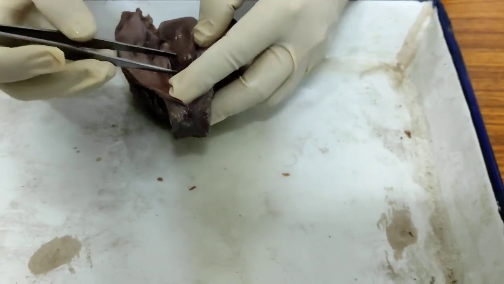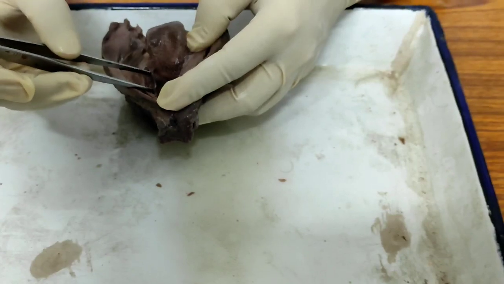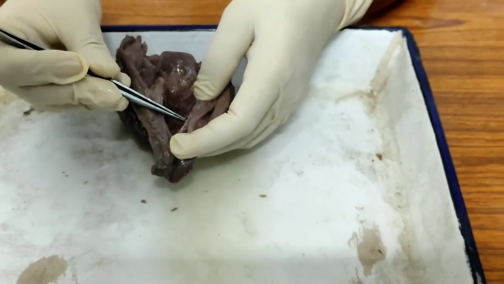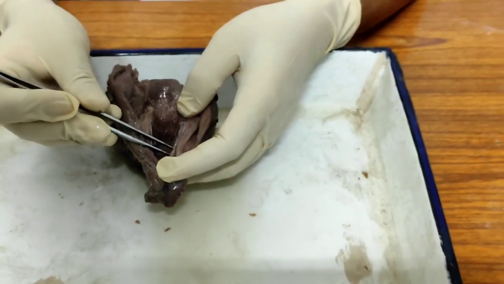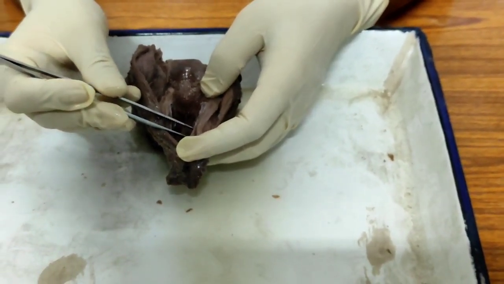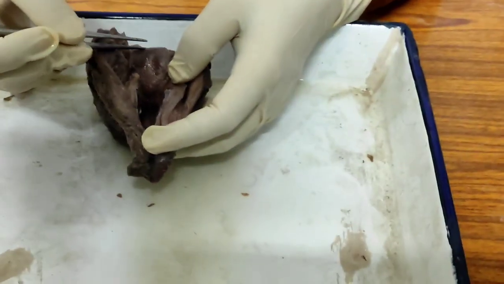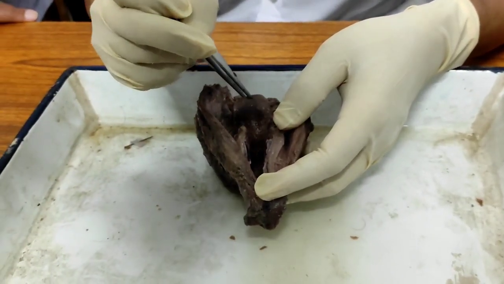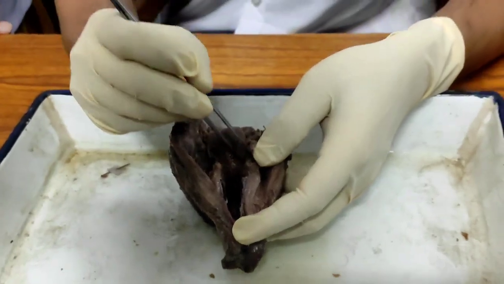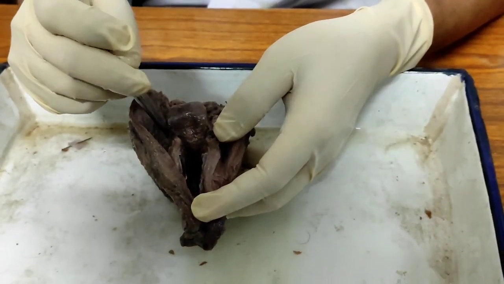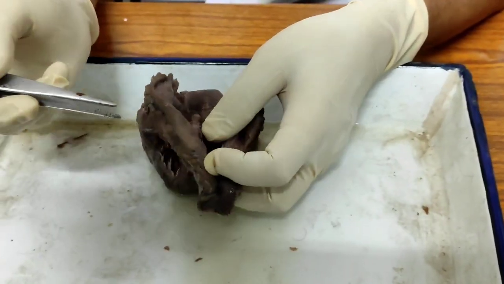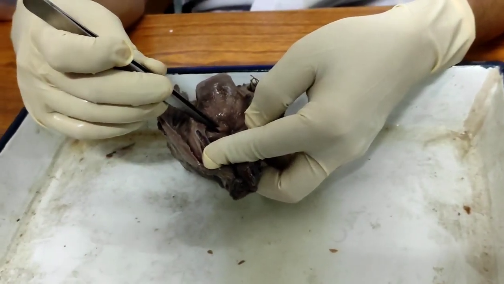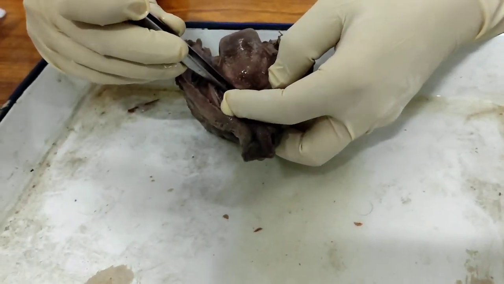The posterior wall of the larynx is formed by this, which is the lamina of the cricoid cartilage. This is the lower border of the cricoid cartilage, which is the lower limit of the cavity of the larynx. The upper limit is the tip of the epiglottis. The inlet of the larynx is formed by the epiglottis in front, arytenoid cartilage behind, and the aryepiglottic folds laterally. Within the cavity of the larynx are the vestibular folds above and the vocal folds below.